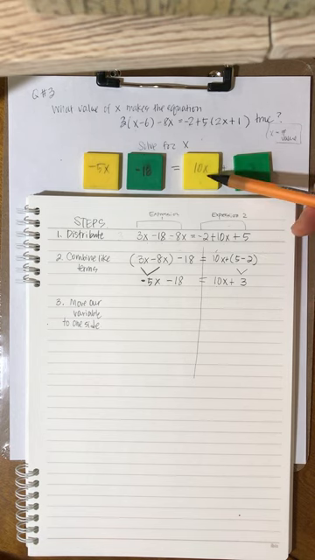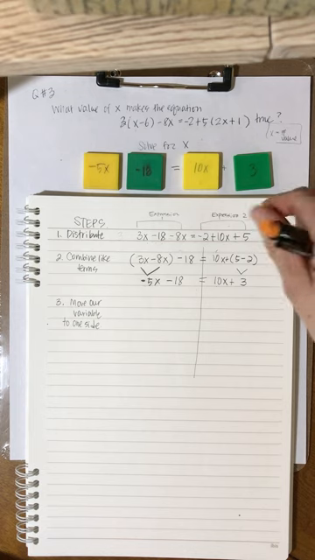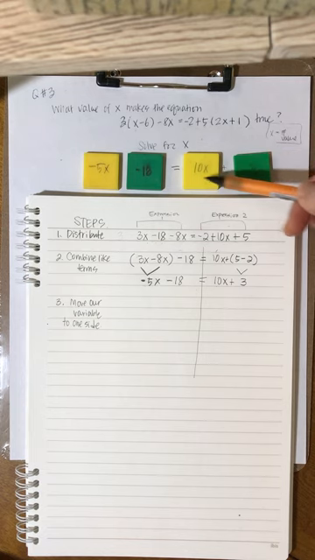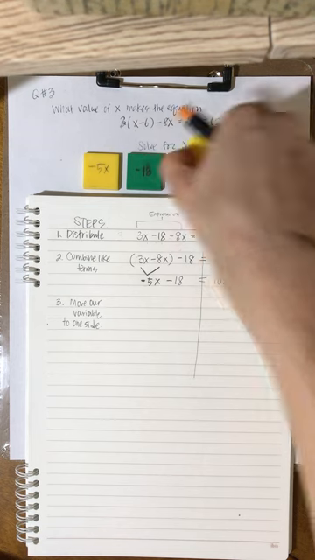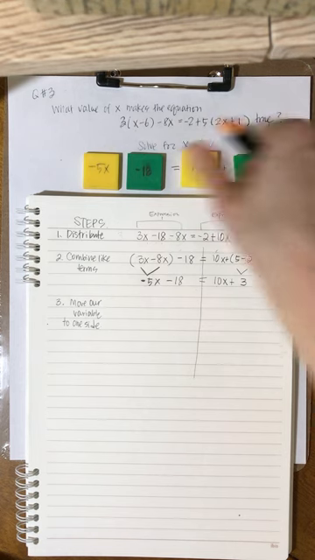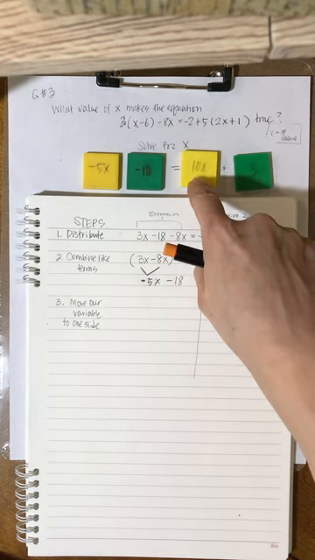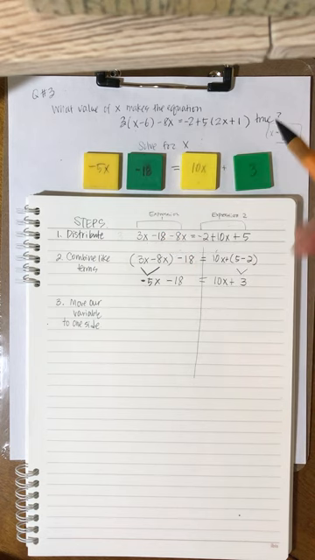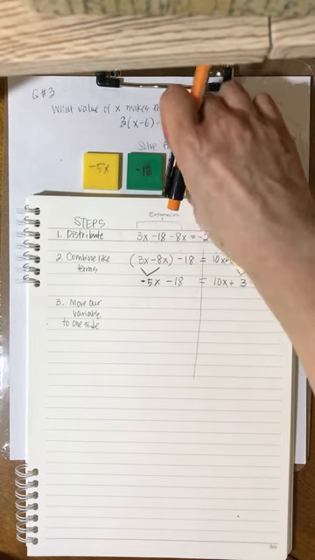And in this case, because we want to get rid of this variable, we want to quote unquote move it, we want basically this 10x to go away, right? But in math, we can't just take it away. I mean, we can, but the way that we take it away is we make this a 0. Because remember, 0 is nothing, right? And we want to get rid of it.